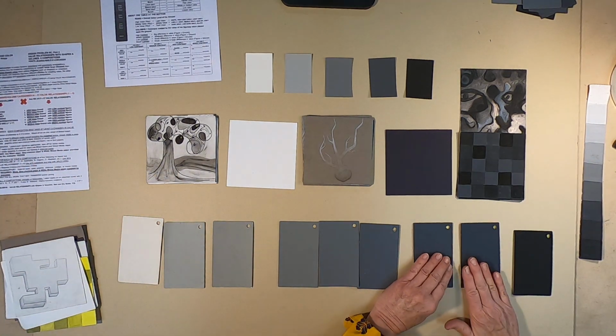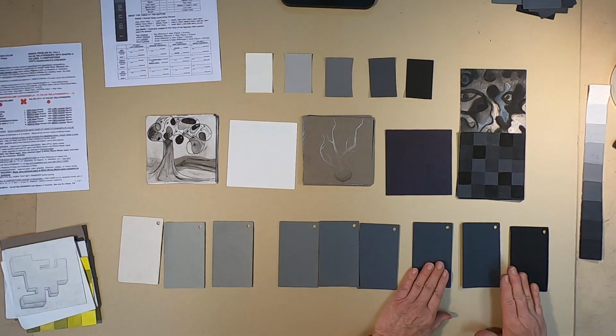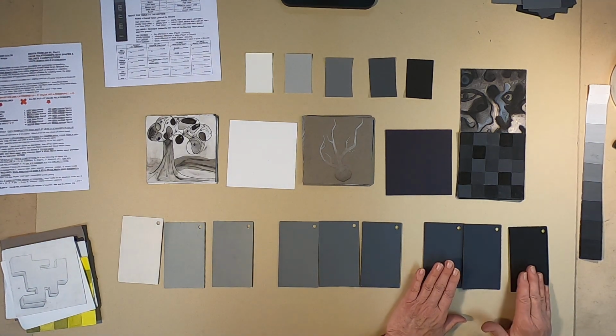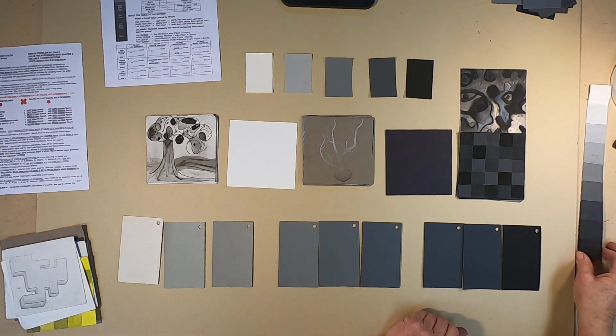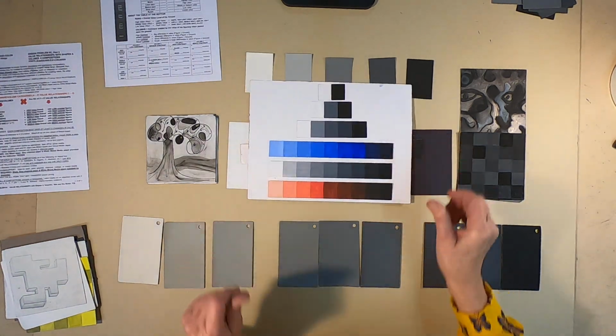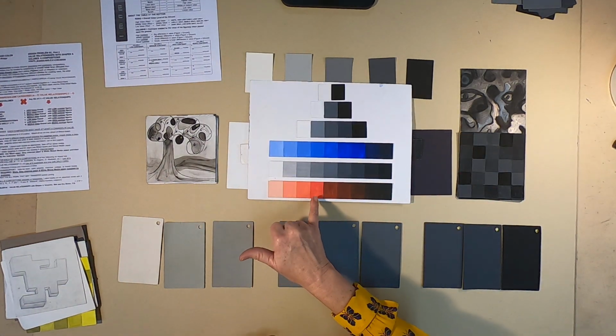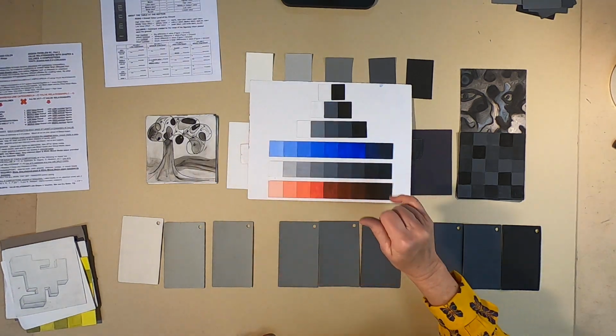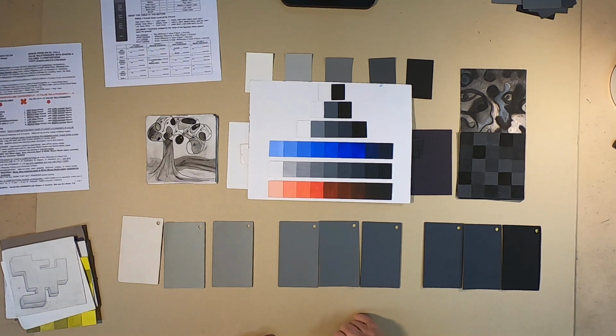Okay, hopefully this will help you. The next video coming up will be, after you make your color wheels, how to do the value scales, how to decide where your hue lies in the overall value scale. And I'll stop now.